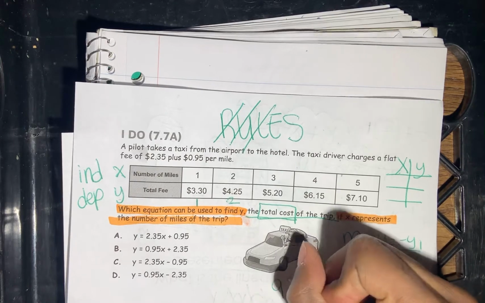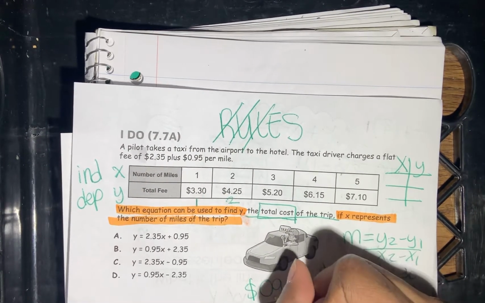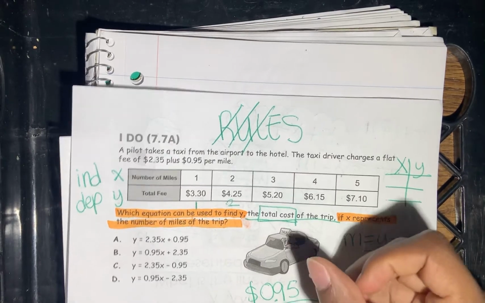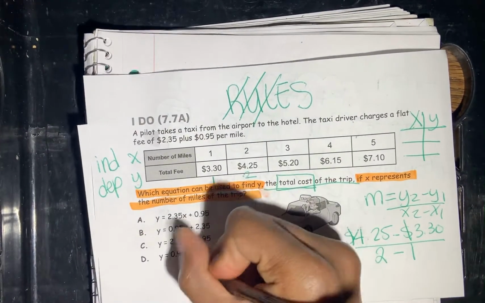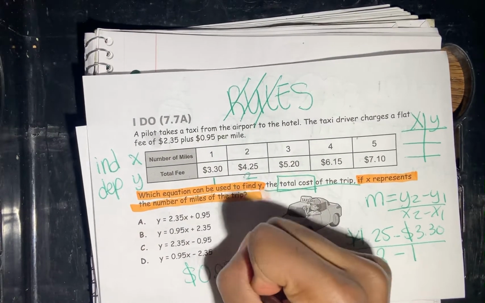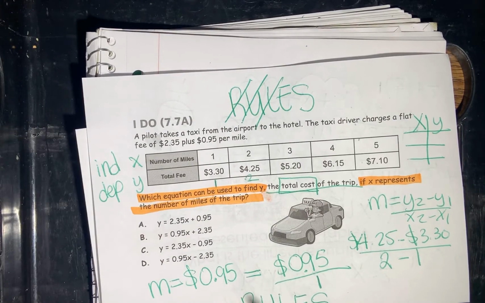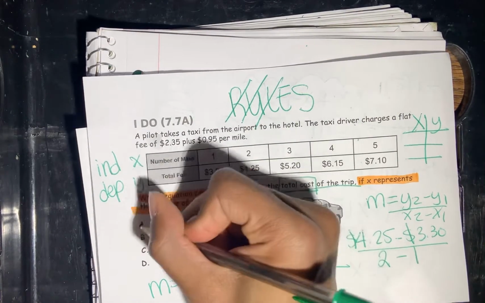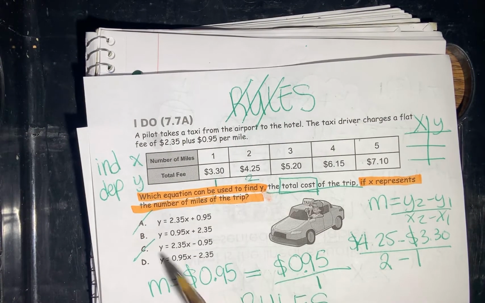So we have 95 cents over 1, which is the same thing as simply $0.95. This, ladies and gentlemen, is what our slope is, m. So in this case, we can cancel out a, we can cancel out c. It can only be either b or d.